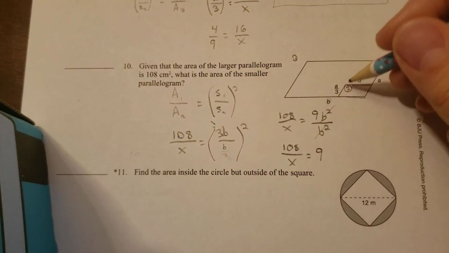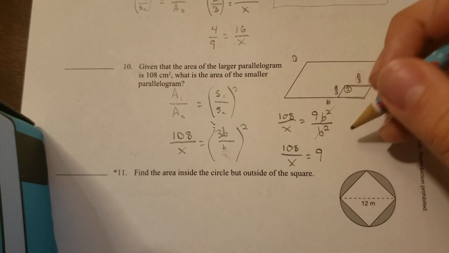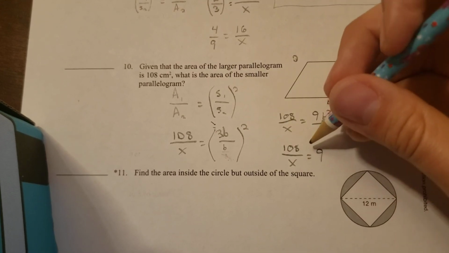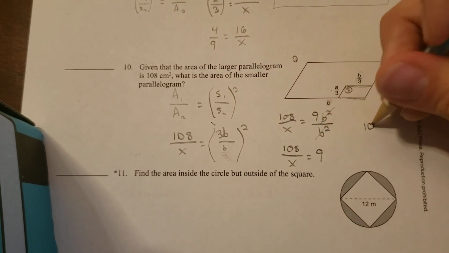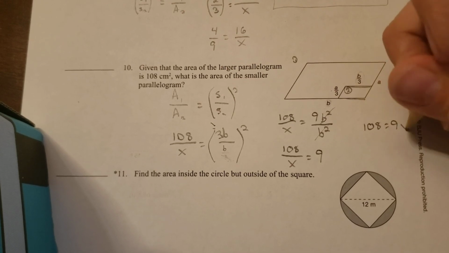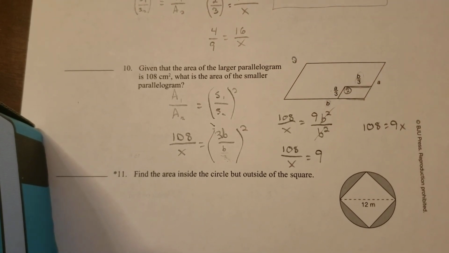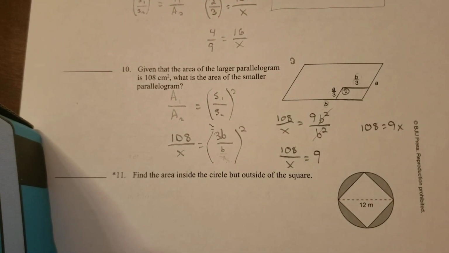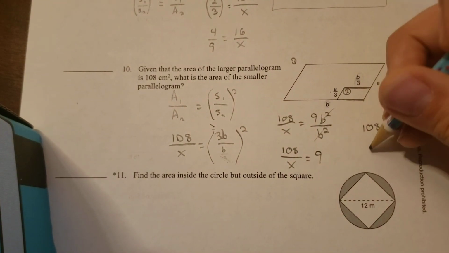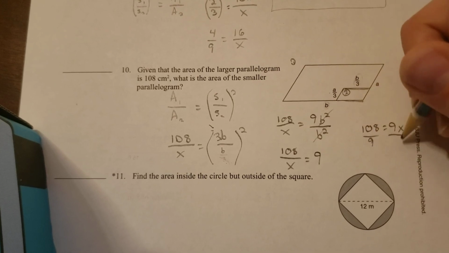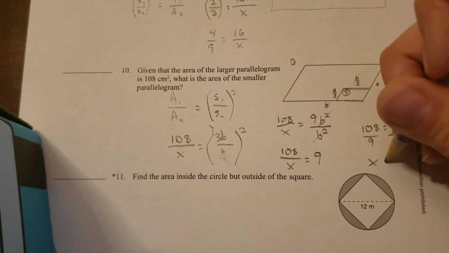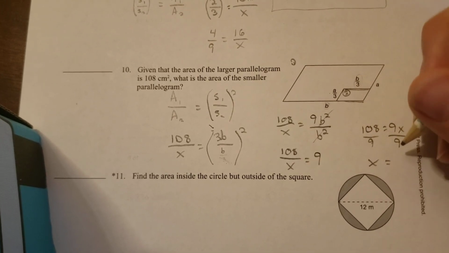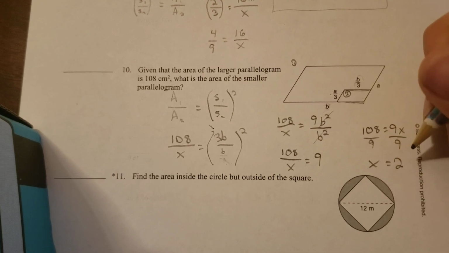The ratio of the sides, of course, is going to be 9 over 1, or just 9, which is going to give me 108 equals 9x, which means that once we divide both sides by 9, x will equal 12.